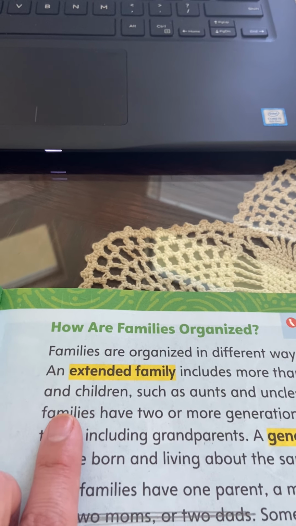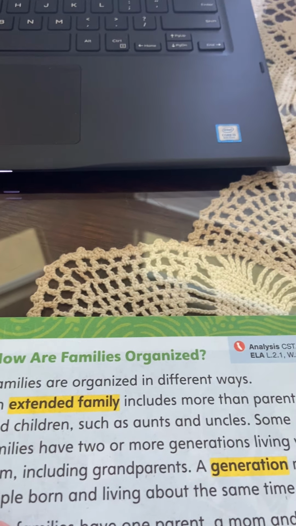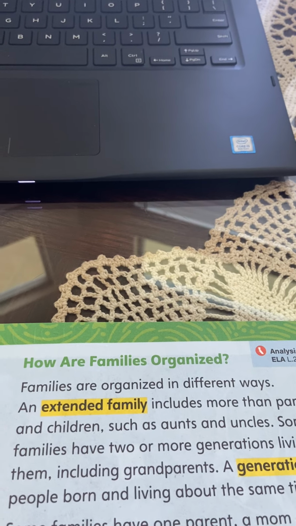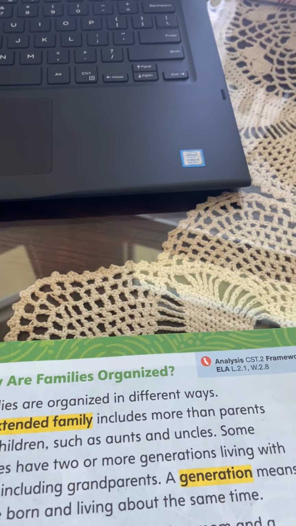Some families have 2 or more generations living with them, including grandparents. So your extended family, boys and girls, is like if you have other people living in your family, like your grandparents or your uncles or your aunts, they are your extended family. Again, if you live at home with other family members, maybe your tío or your tía lives with you, or your cousin or your grandpa or your grandma, they are part of your extended family.